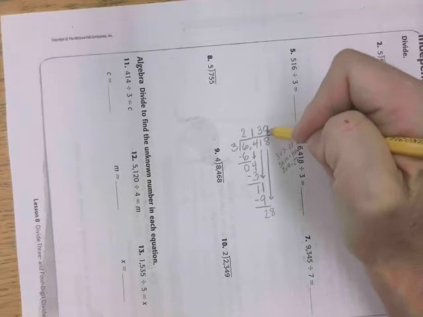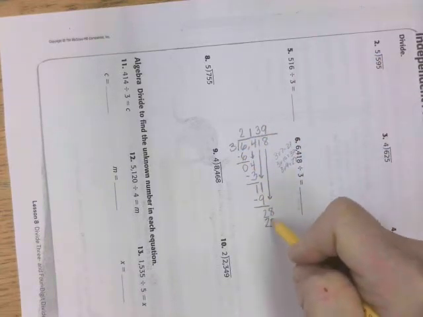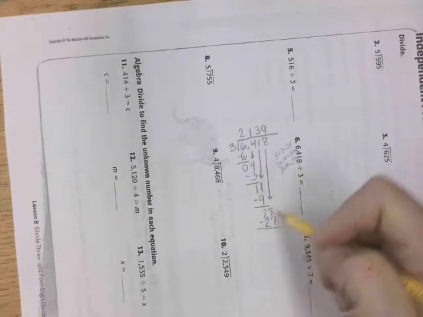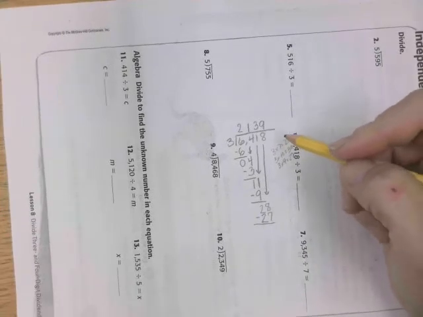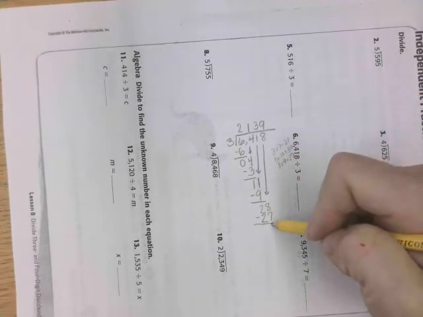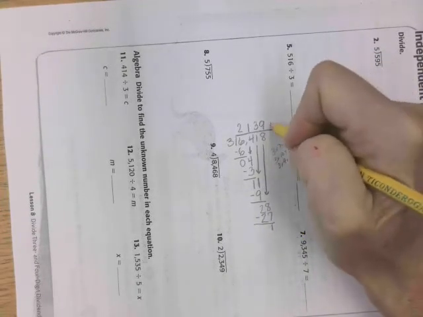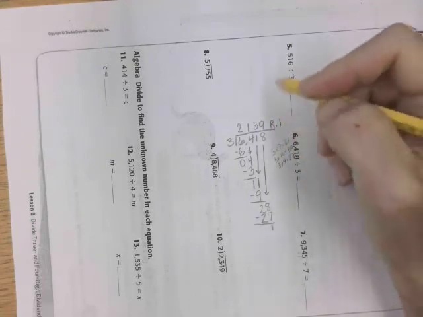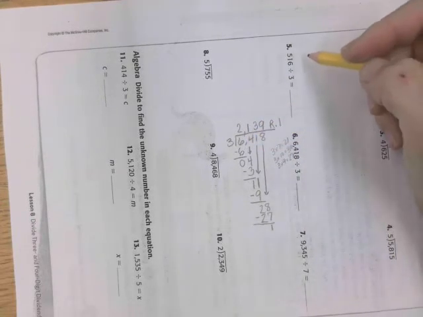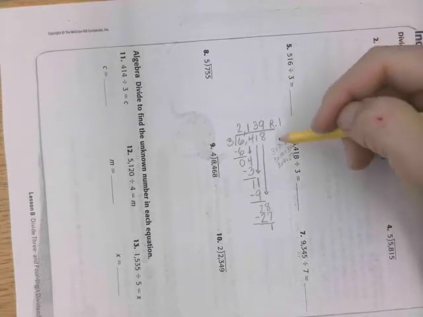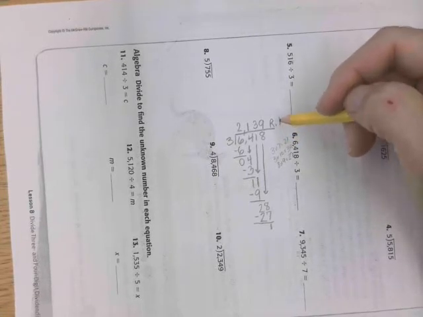We'll put our 9 here. 9 times 3 is 27. Again, look how nice and lined up my numbers are. So 28 minus 27 is 1. So we put our remainder up here. So it's 2,139 with a remainder of 1.